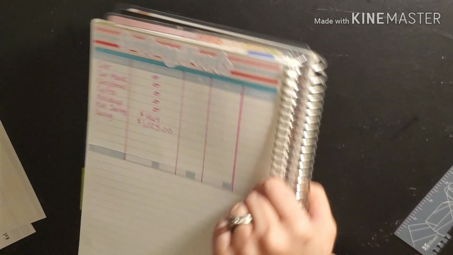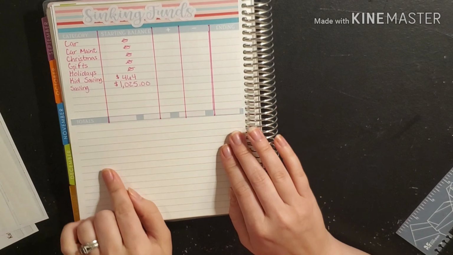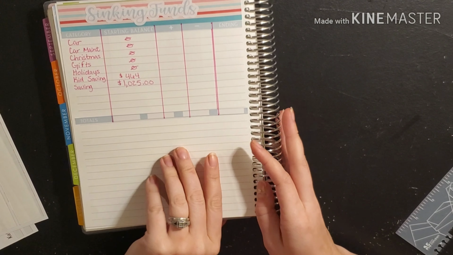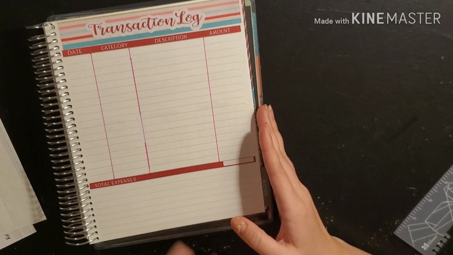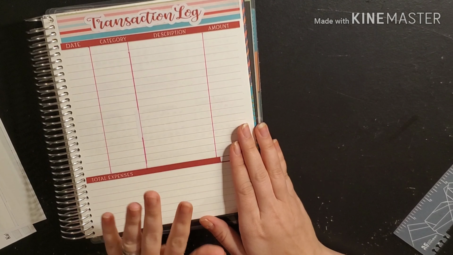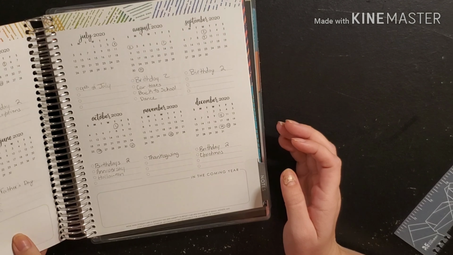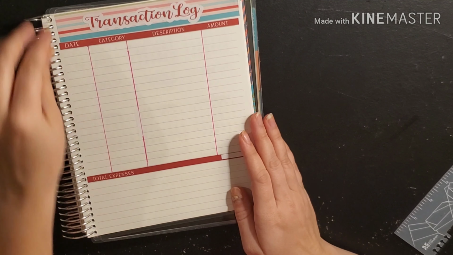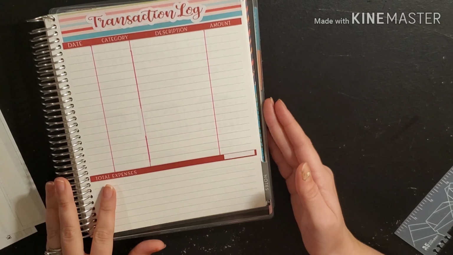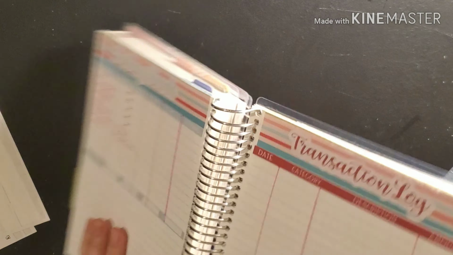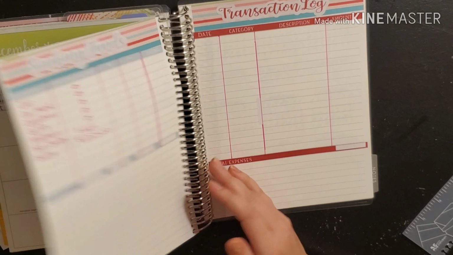And then this month, we have added our sinking funds. So we have that set up on the next page here. And as you can tell, my son is sick a little bit. And then we have our transactions log for sinking funds on that page. And that will be the end of this planner. I will be getting a new one soon. I've already ordered it when Erin Condren was doing their sales.